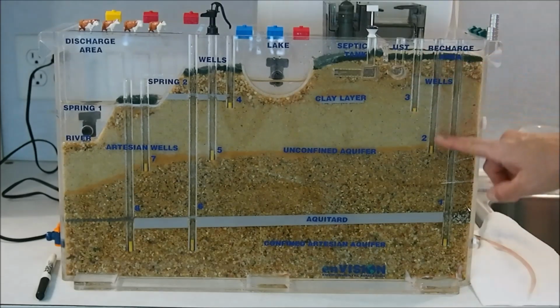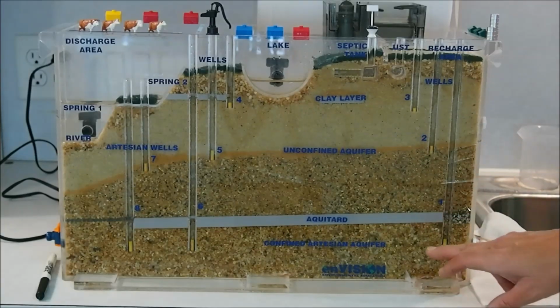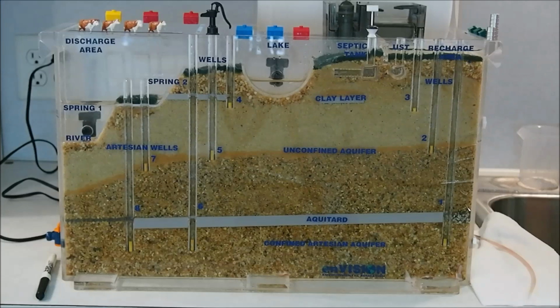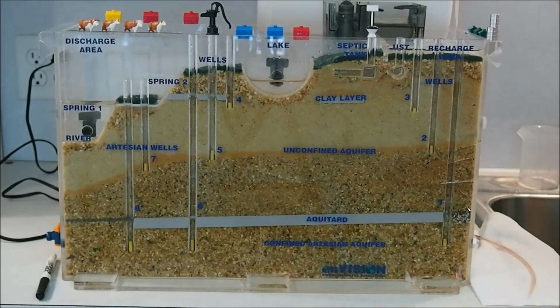We have various wells that go down to different depths and into different layers. And even beyond the aquitard, we have a couple of wells that drop down. So what we're going to do is see what happens when we introduce a contaminant to this system. Well, first we'll start with marking the water table on this model. So the water table, as you know, is where everything beneath it is saturated with water. So all the pore spaces are filled with water.